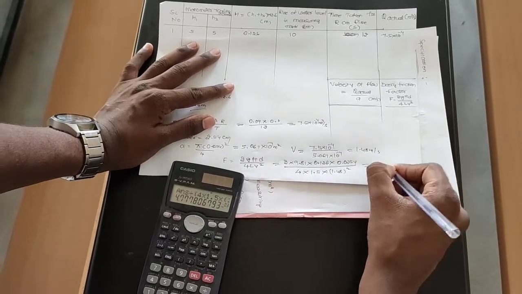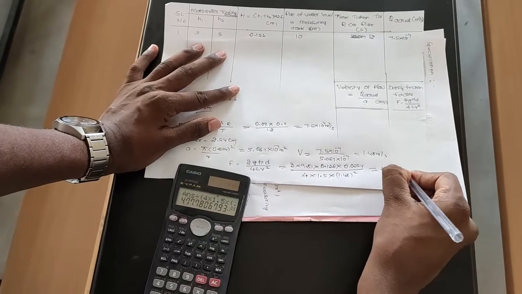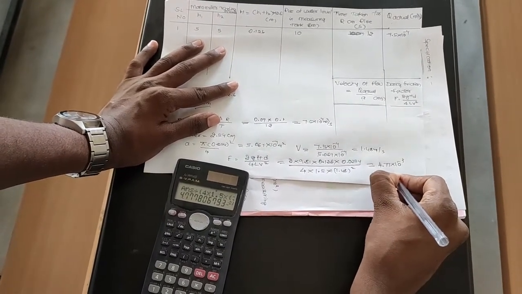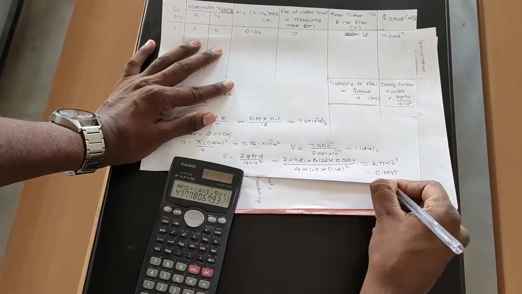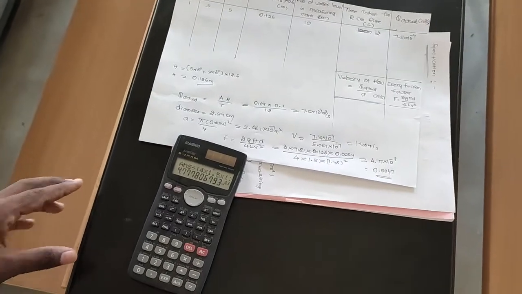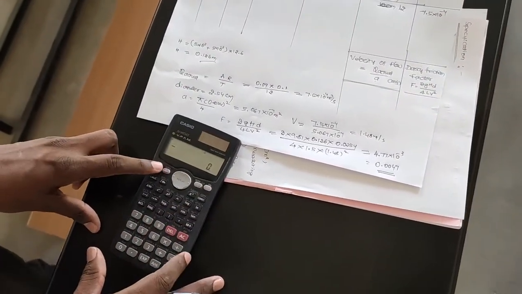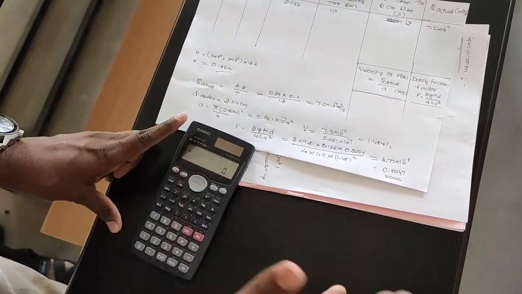So the friction factor will be 4.77 into 10 power minus 3, that is 0.0047. This is the Darcy's friction factor. Now this is for that galvanized iron 1 inch diameter pipe. The same procedure can be repeated for the other two pipelines if you want.